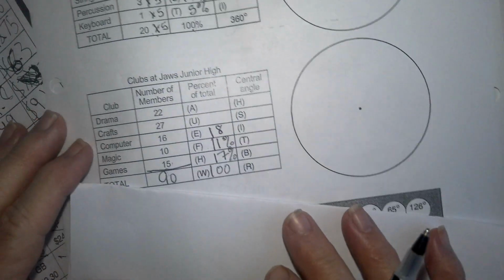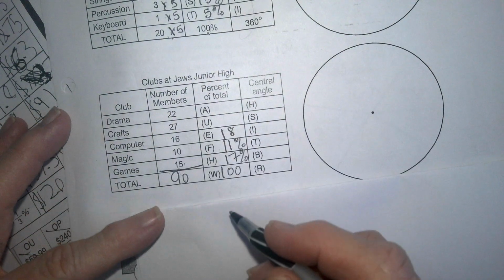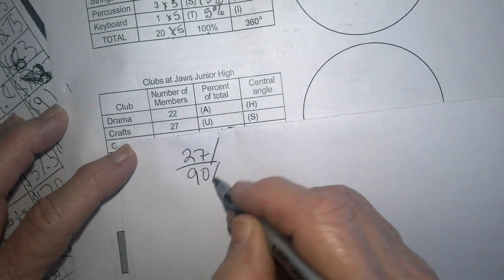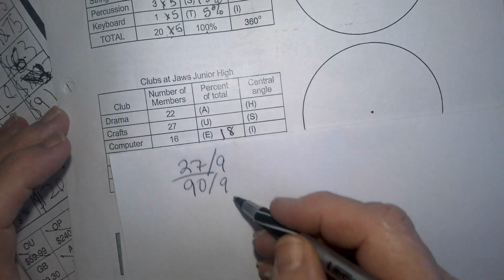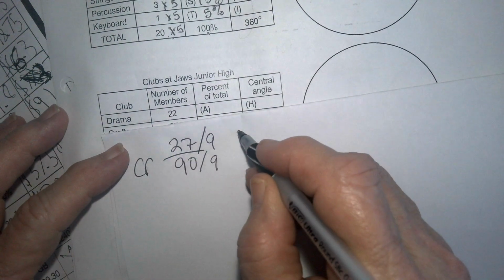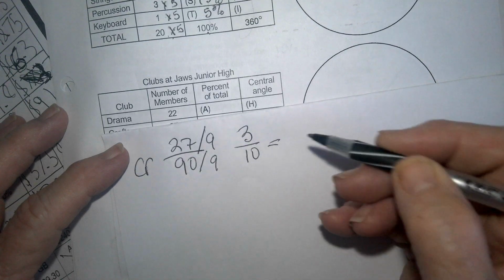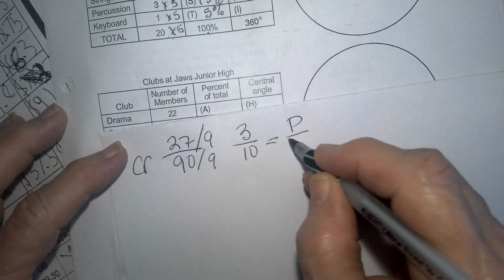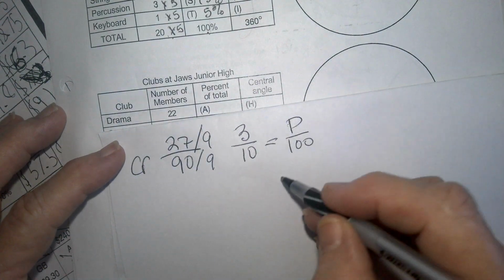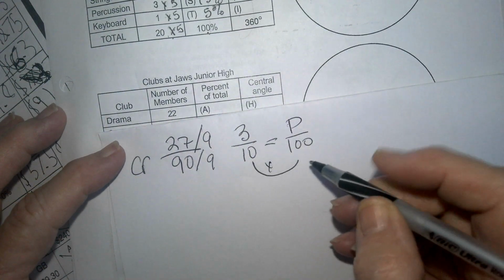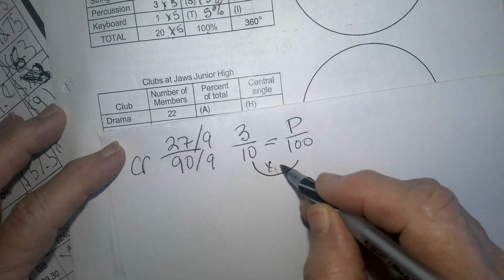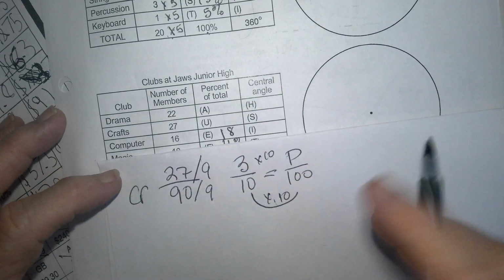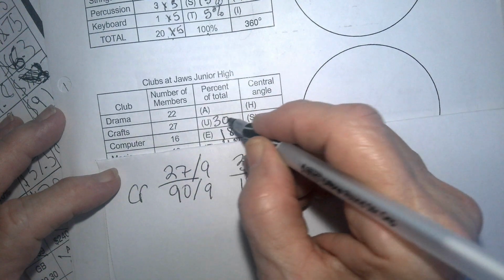Okay. So the 27. Let's go. So 27 over 90. That is reducible by 9, and that is for the crafts. Oh, this one's easy now. Now that we've reduced it, Christian, can we go straight across? Times what? 10. Times 10 times 10. So that percent is going to be 30%.